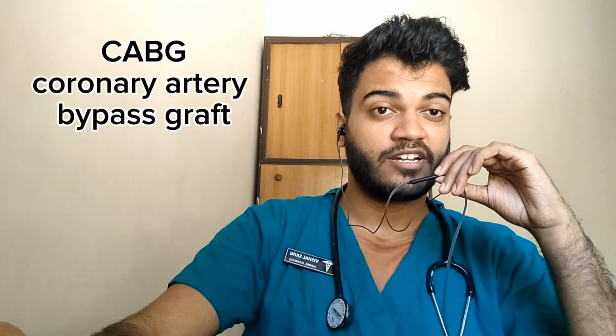Third, revascularization of the patient, PCI, or CABG. We can do CABG also. What is CABG? It's not like the eating cabbage. CABG is coronary artery bypass graft. You can do that also. You can do CABG or stent, but usually stent is preferable. CABG is done in different conditions.